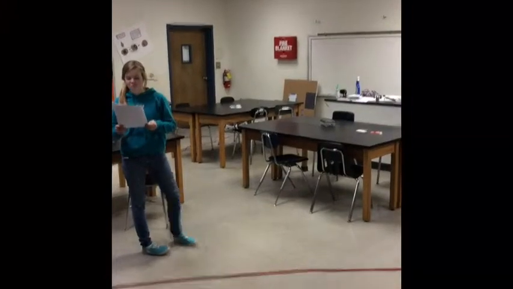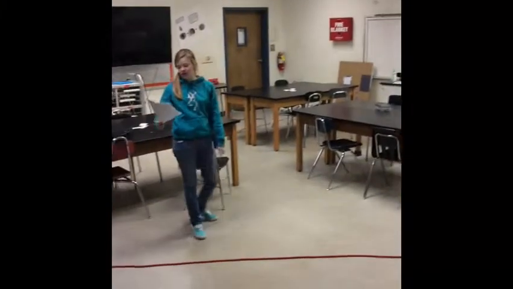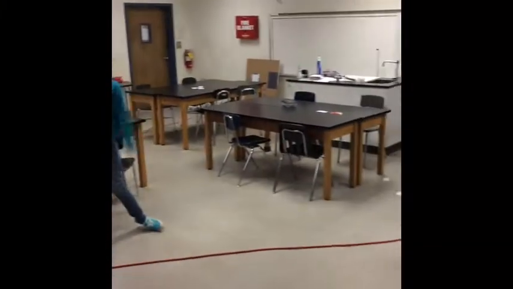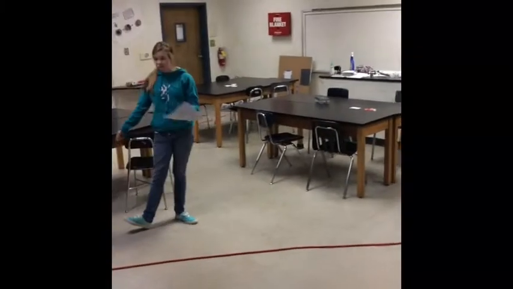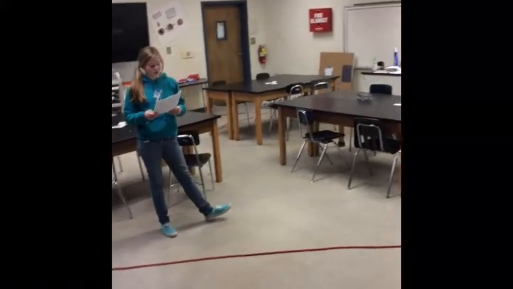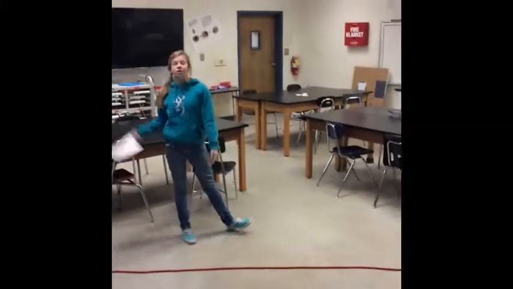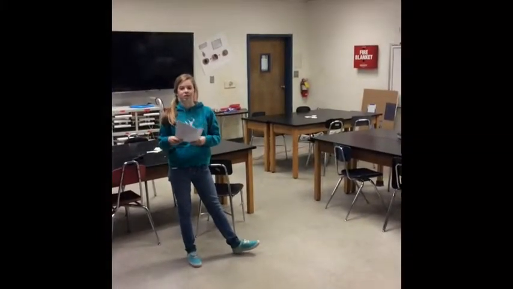For our last example, we are doing a balanced force. As you can see, there's no one on either side of the rope, so the rope is just lying there. The force would be equal on both sides, so the net force would be 0, so this is a balanced force.